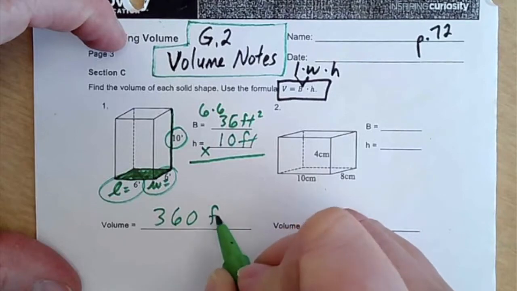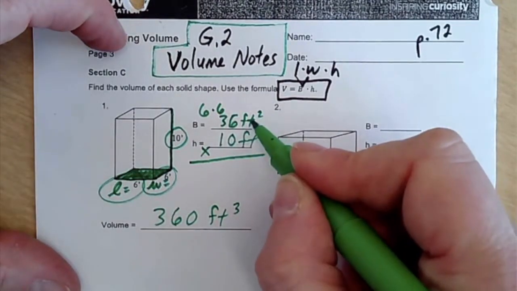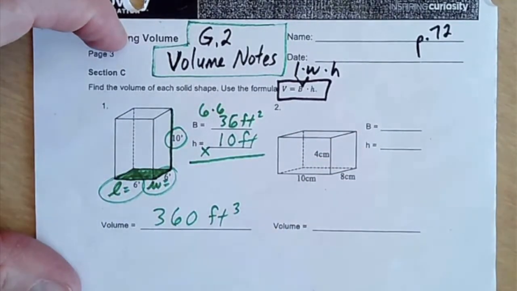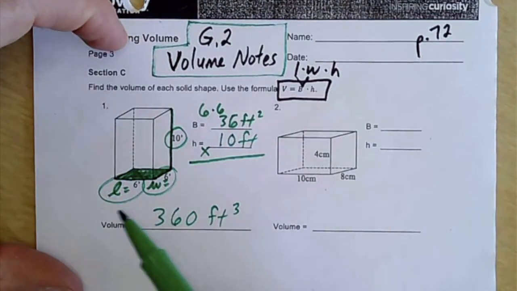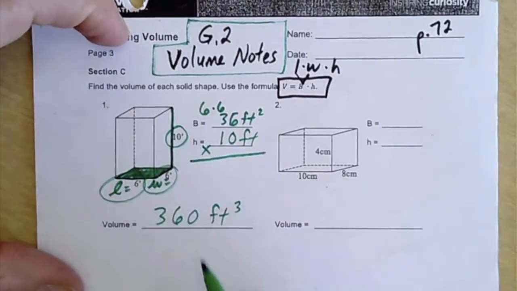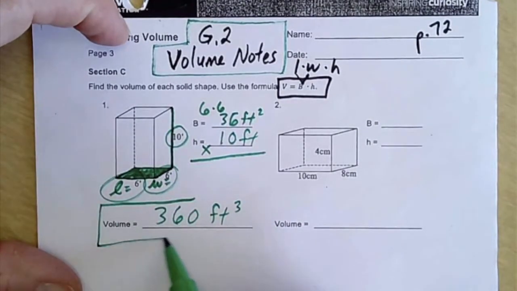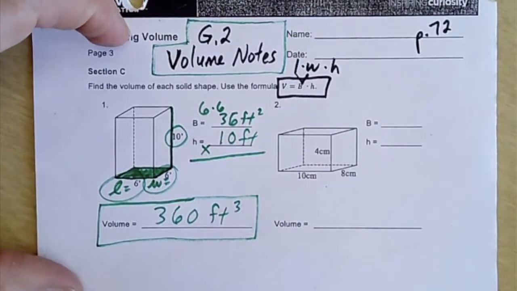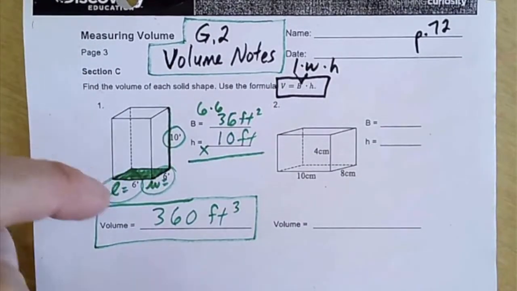And then we call it feet cubed because this was squared and this was one more. That's where we get the third dimension: 2 here plus a third one. So 360 feet cubed is the volume of this rectangular prism. Length times width times height. That's how you get the area of the base.